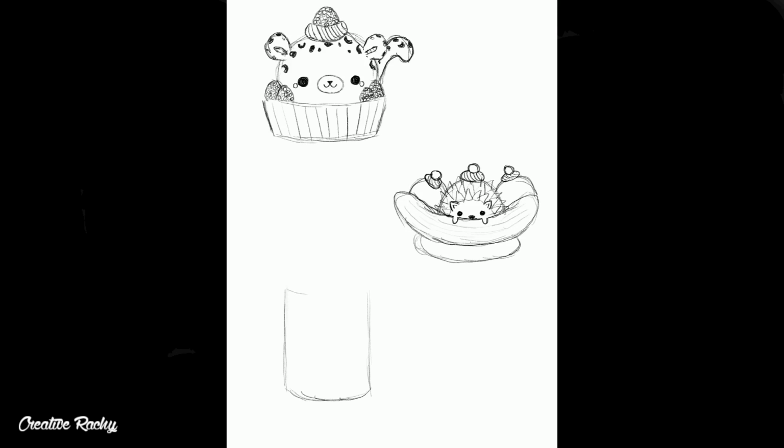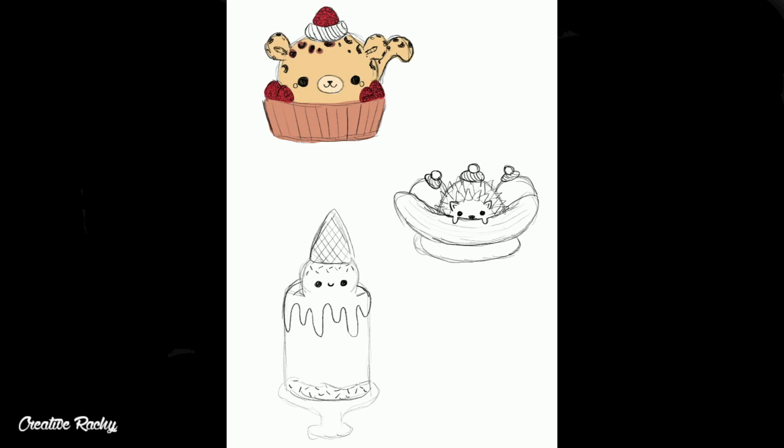For the hedgehog banana split, I did think about this idea for a little bit, and it was a bit hard to think of an idea at the start, but I ended up going with making the hedgehog an actual ice cream scoop, and I thought it would be the chocolate one in the center. Then finally we have the jellyfish ice cream cake, and I came up with the idea of the jellyfish being the melted ice cream on top.